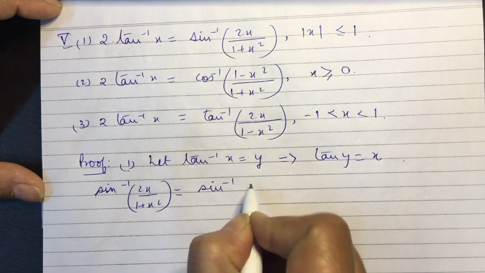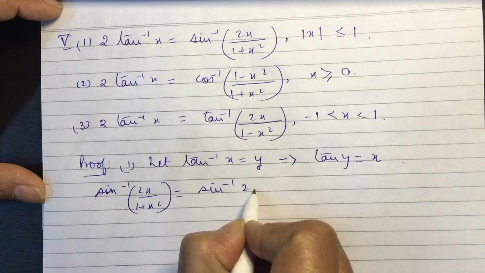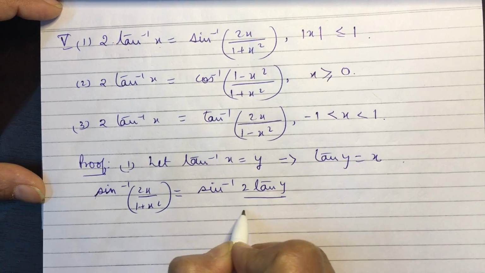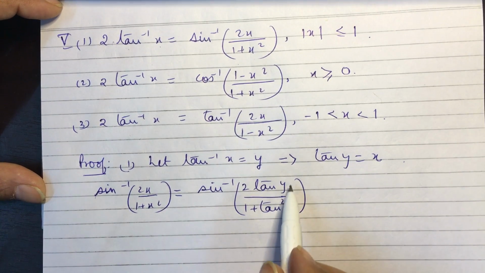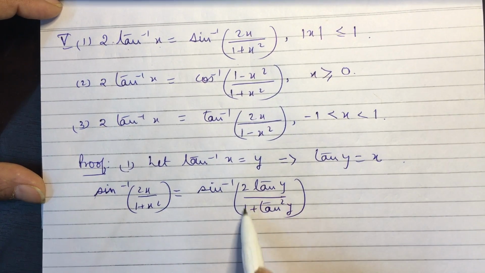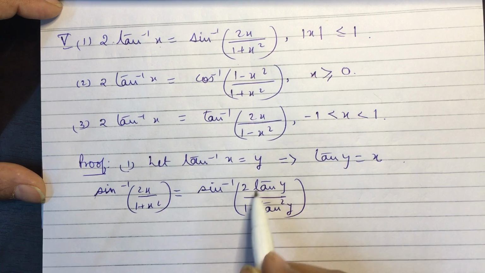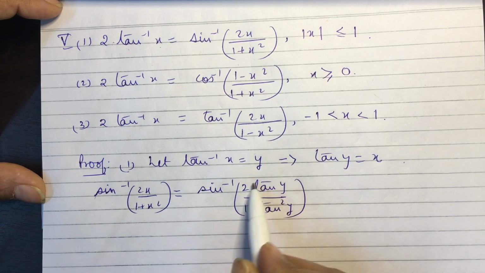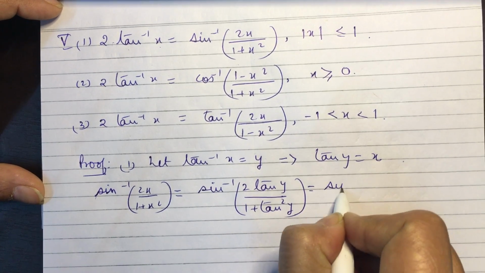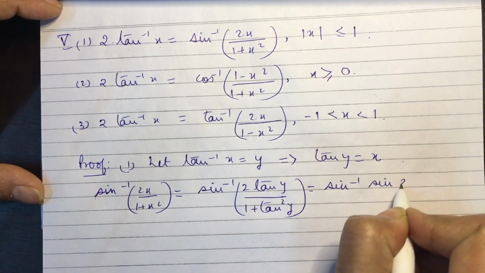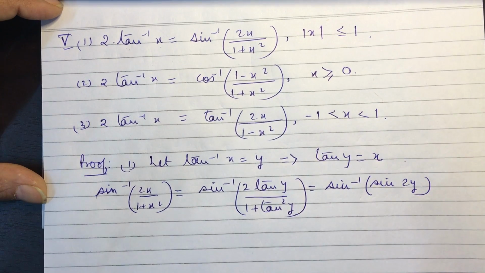So we get sine inverse 2 tan y over 1 plus tan squared y. But what does this result signify? If you all remember clearly, this is nothing but the result for sine 2y. So this gives us sine inverse sine of 2y.